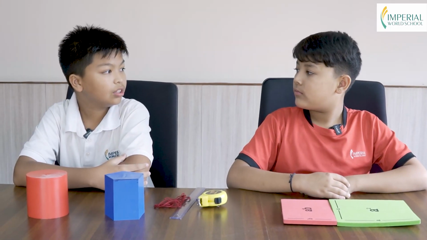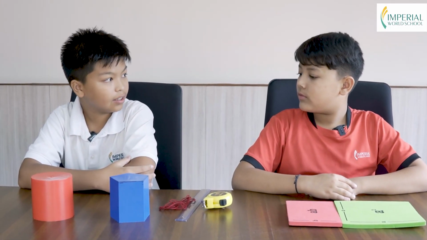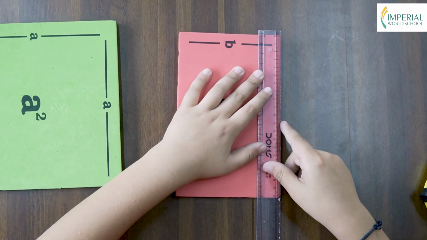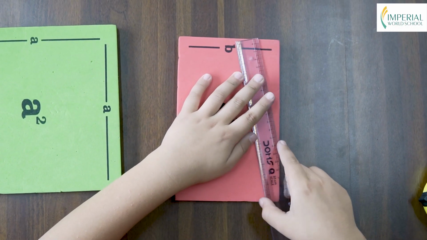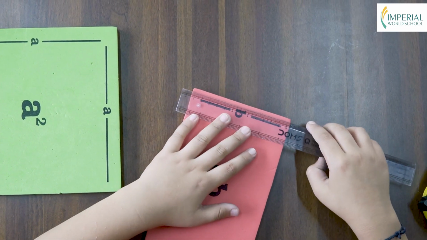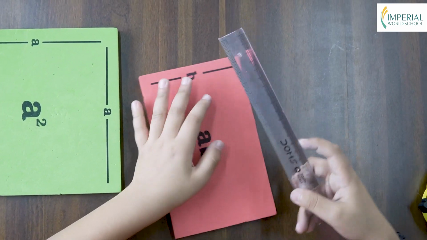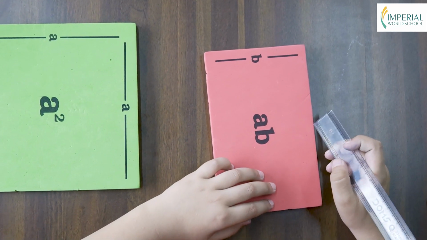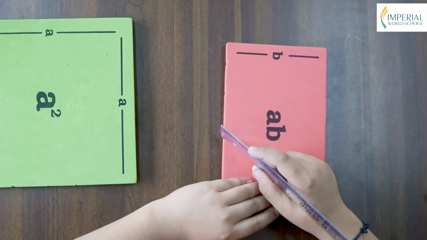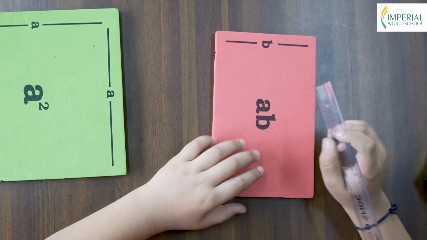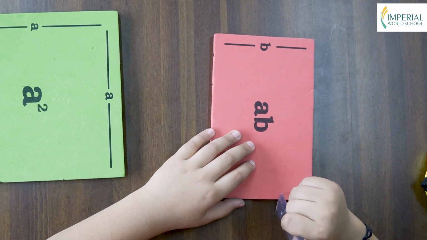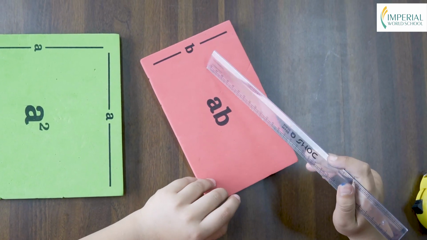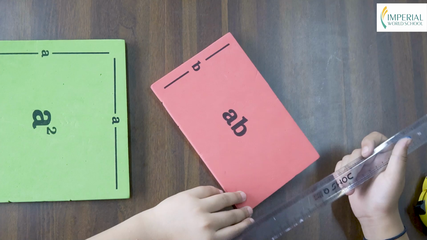Now Noor, would you like to find the perimeter of a rectangle? Sure. So the length of this rectangle is 20 centimeter and the breadth is 12.5. So 12.5 and 12.5 is 25 centimeter and 20 plus 20 is 40. 40 plus 25 is 65 centimeters. So the perimeter of this rectangle is 65 centimeter.